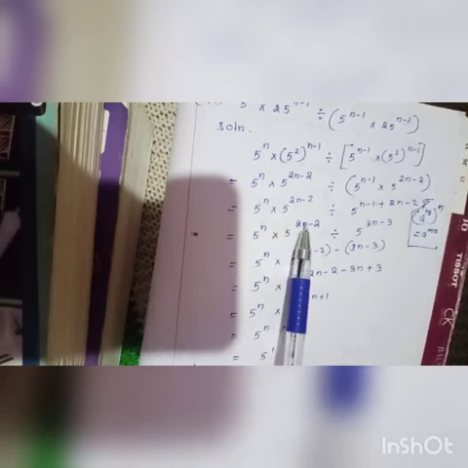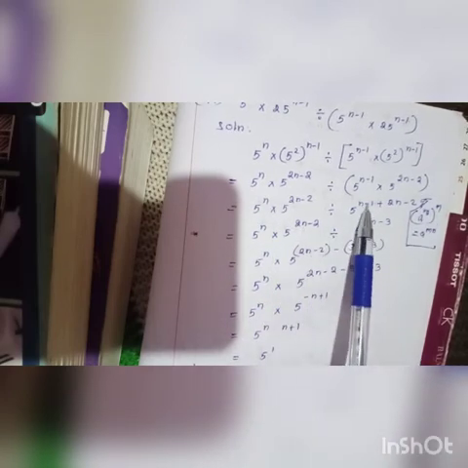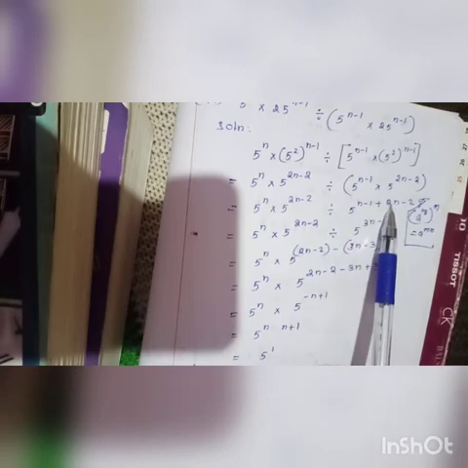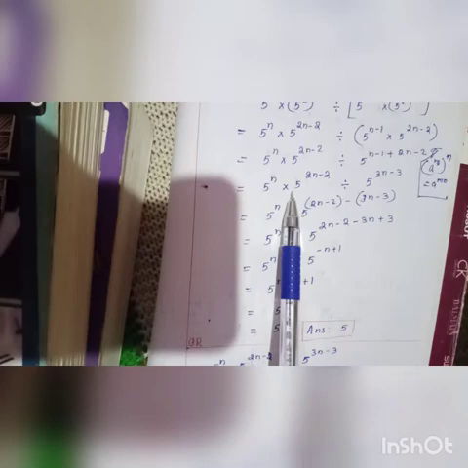Now next, 5 raised to n into 5 raised to n minus 2, same, and calculate here. n plus 2n means it is 3n. n means 1n; 1n plus 2n means 3n. Minus 1 minus 2 will be minus 3. Both are same sign, so minus 3. Now next, 5 raised to n into 5 raised to n into 5 raised to 2n minus 2. Here next is division. These two are division formula, same base. Then exponents we have to subtract. So 5 raised to 2n minus 2 minus 3n minus 3.